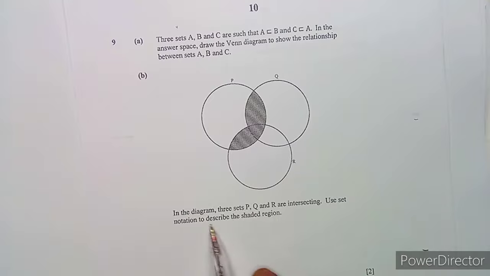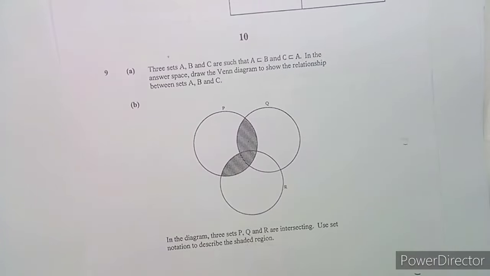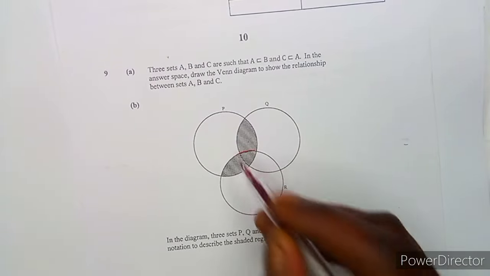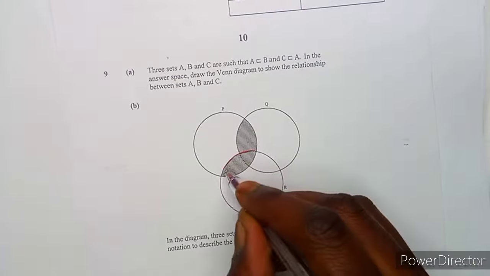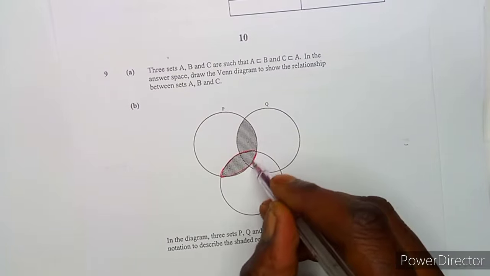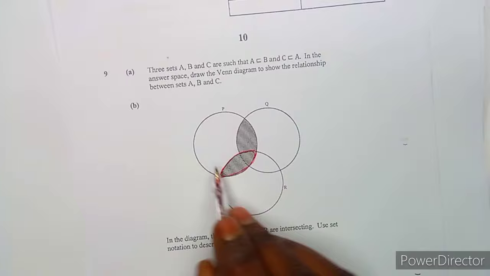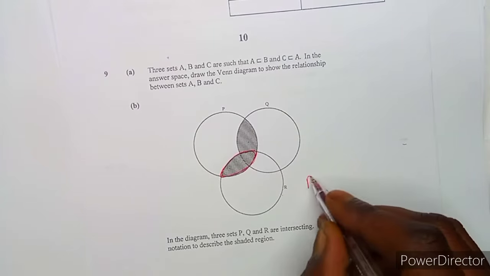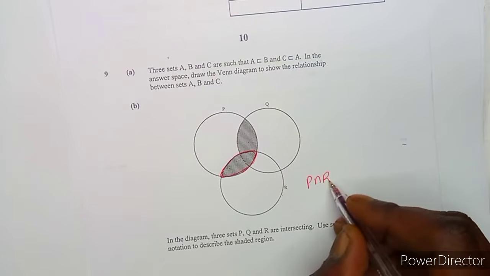Use the set notation to describe this shaded region. So which notation can we use? Actually, I want you to see something. This region that I'm indicating represents P intersection R. This region alone represents P intersection R.